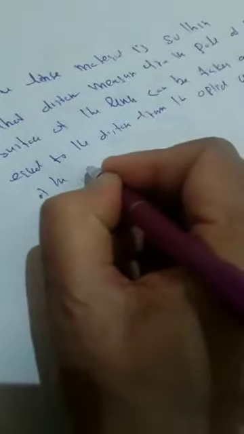The lens material is so thin that the distance measured from the pole of the two surfaces of the lens can be taken as equal to the distance from the optical center of the lens. This is the first assumption.